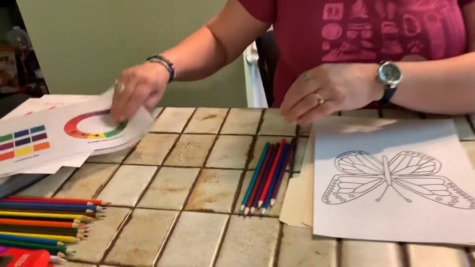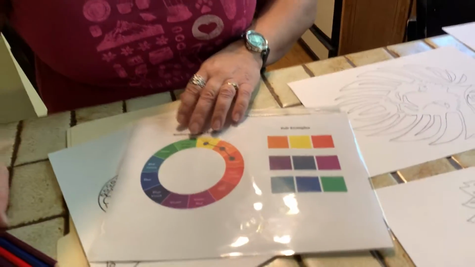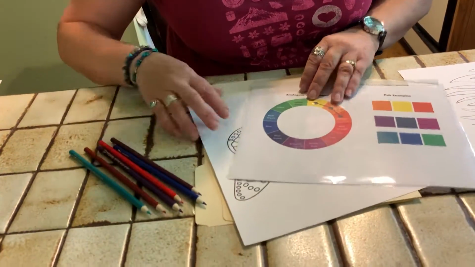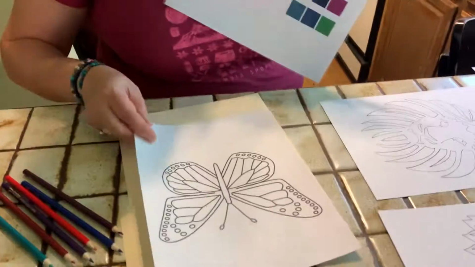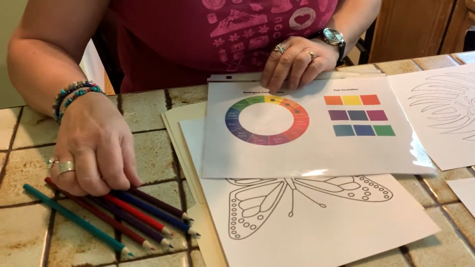All right, so I looked through all my colored pencils and I decided to use these colors for this butterfly. Oh yeah, there's also a butterfly that you can choose from. I forgot to tell you that. There's a butterfly.